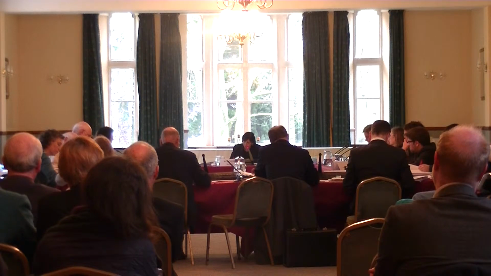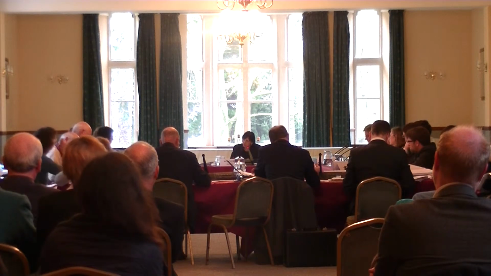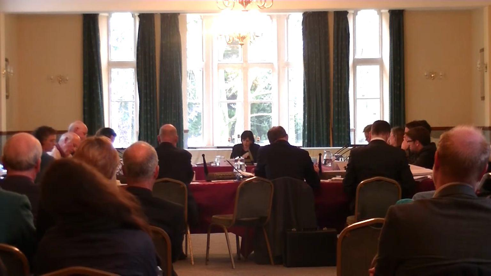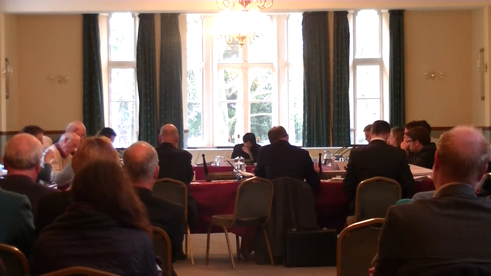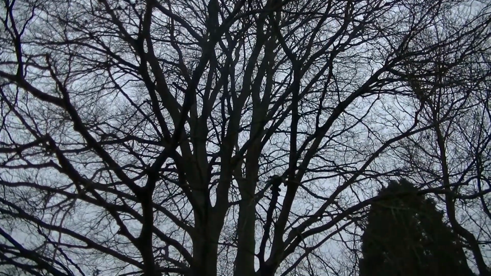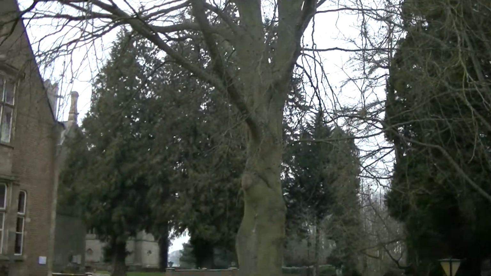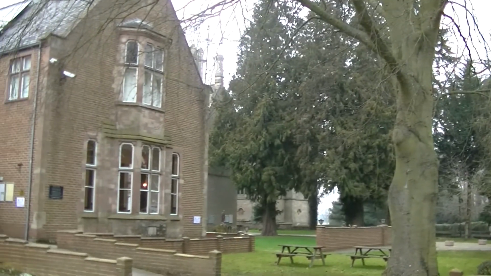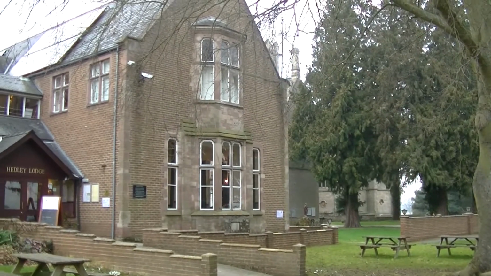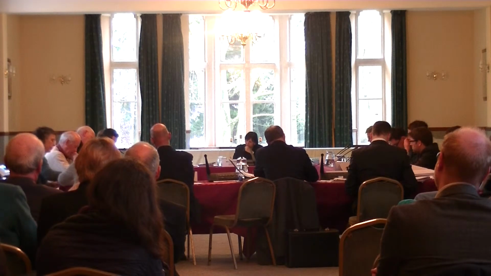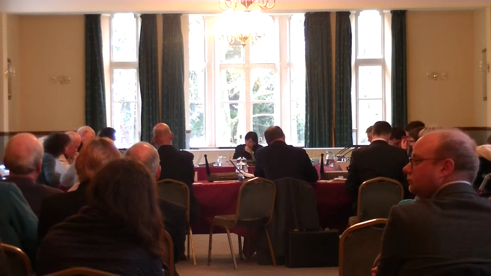We have worked over the last years quite hard with both the planning and the housing teams within the council to look at these issues. The council's housing team have a range of means of delivering affordable housing, and I think we shouldn't just restrict that to looking at the Section 106 mechanism. There are the benefits that are delivered by registered providers.